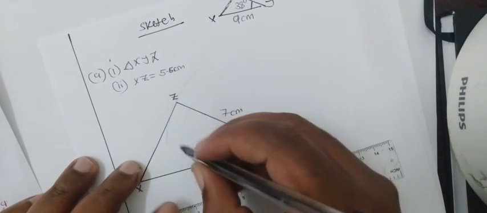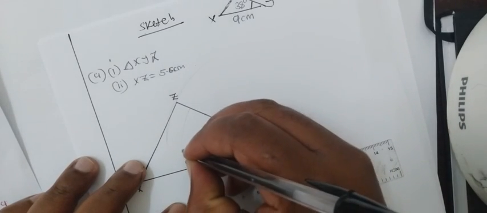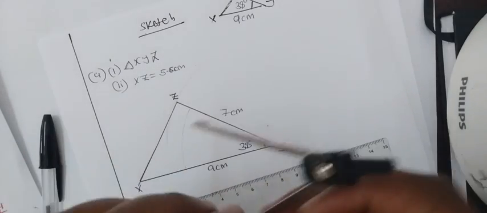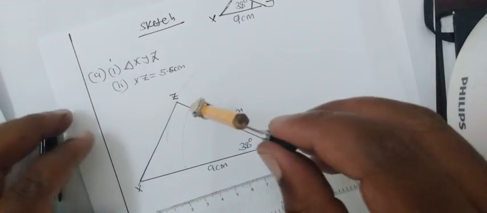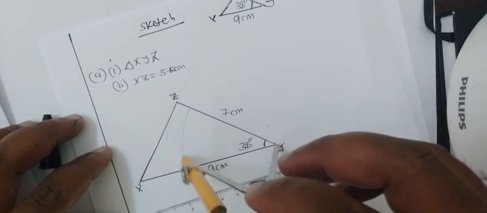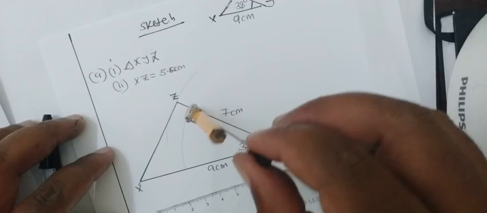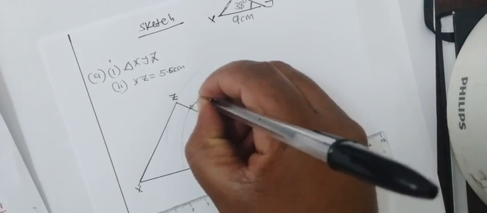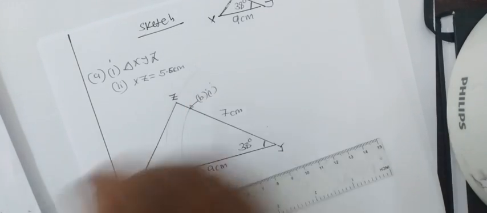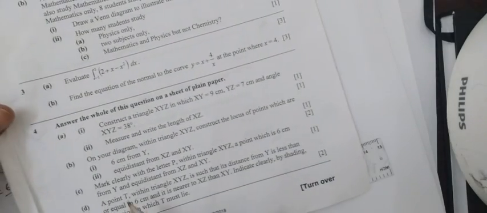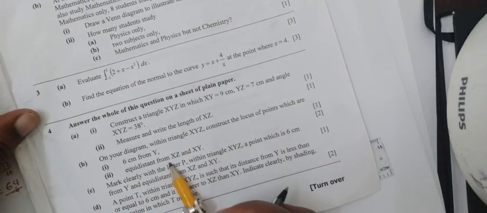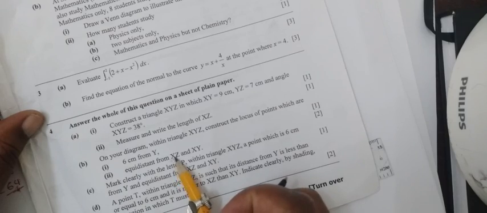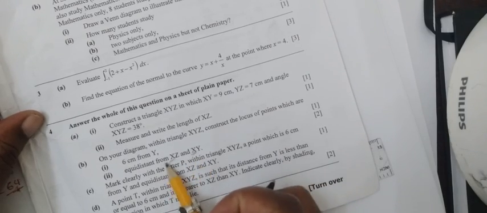I hope we are able to see the line here. Okay, this is where the line is passing here, or the arc. Okay, so you do that. So it has to be inside, and that's your answer. You are going to say this is B Roman numeral 1. Then you go to B Roman numeral 2, equidistant from XZ and XY. Here, XZ and XY means you go for what is common, which is X, and bisect angle X.